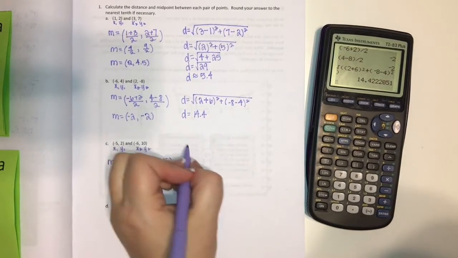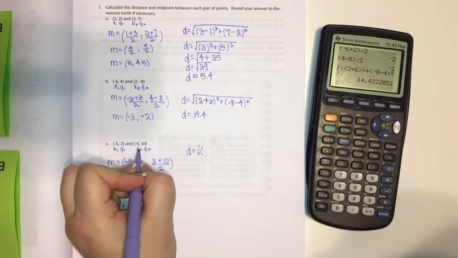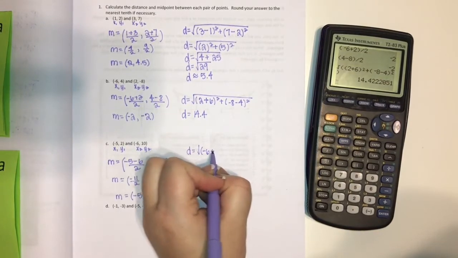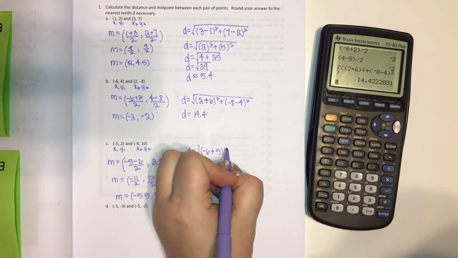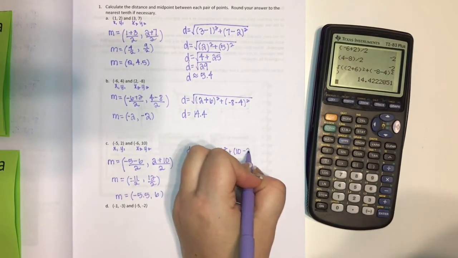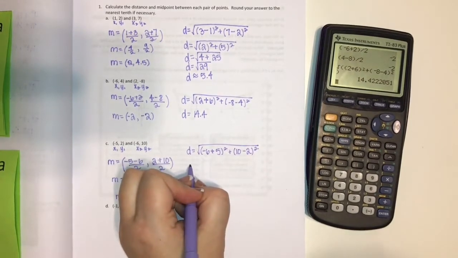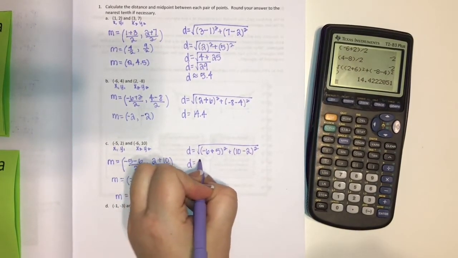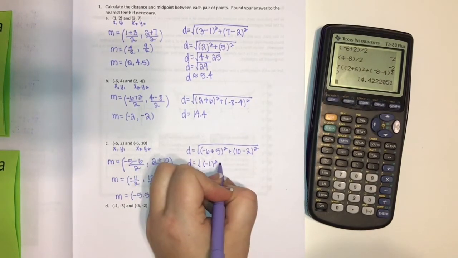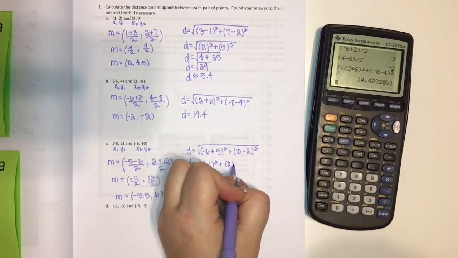Now let's do our distance formula. So D equals the square root of x2, negative 6, minus x1. So I'm going to add that 5, plus y2 minus y1. And let's work this out by hand. So negative 6 plus 5 gives me negative 1. And then 10 minus 2 gives me 8.